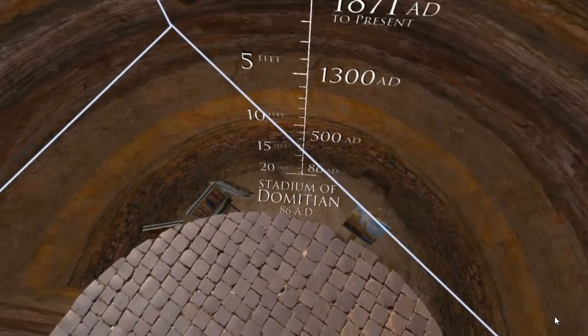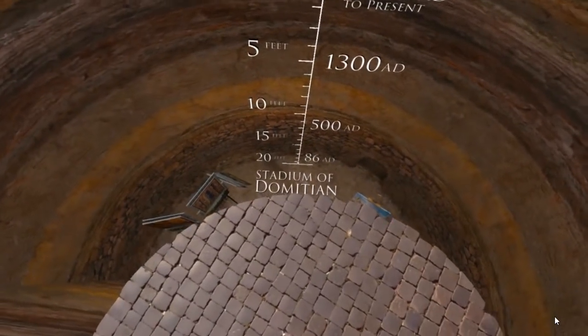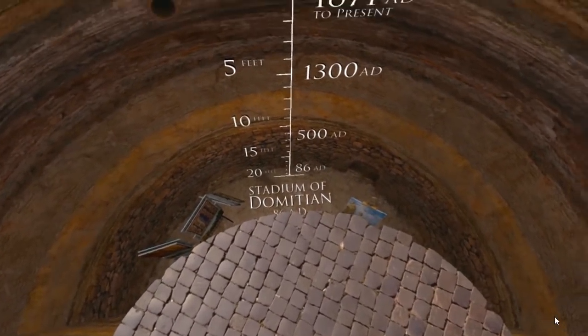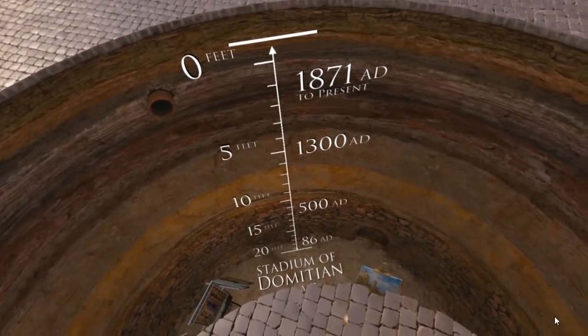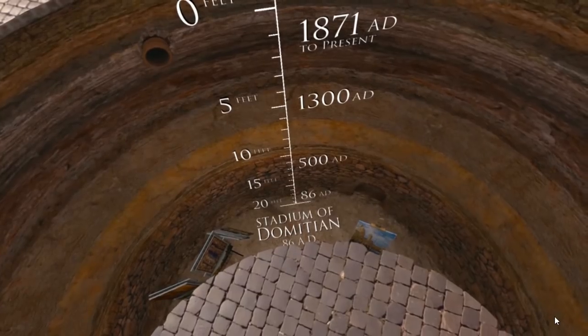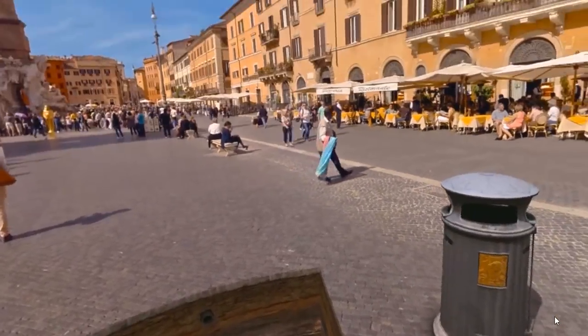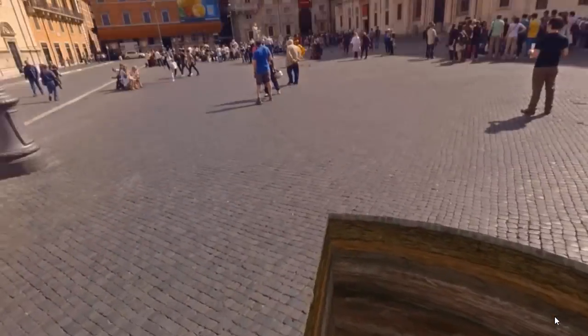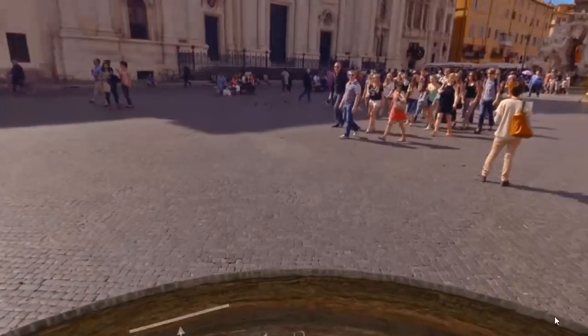At the peak of the Roman Empire, they hosted spectacular sporting events here. After Rome fell, the population plummeted from 1 million people to less than 20,000 during medieval times. Over the centuries, places like this got filled in with dirt and rubble. This is an awesome experience. Can we bring the floor back now, please?